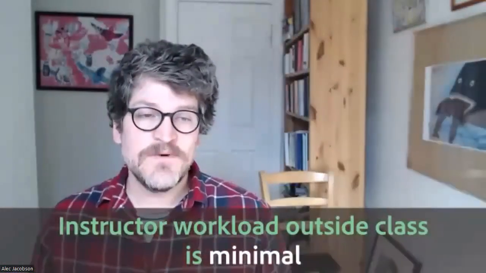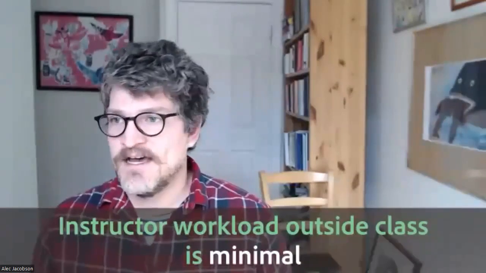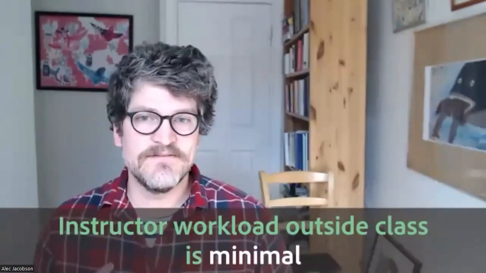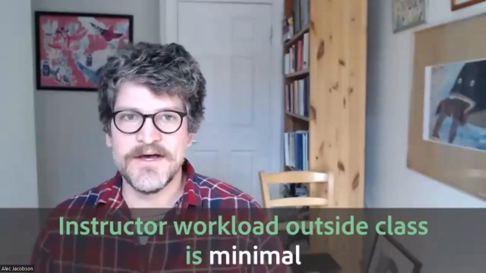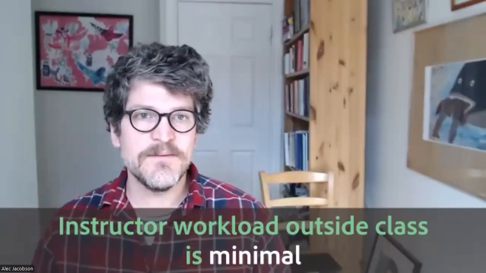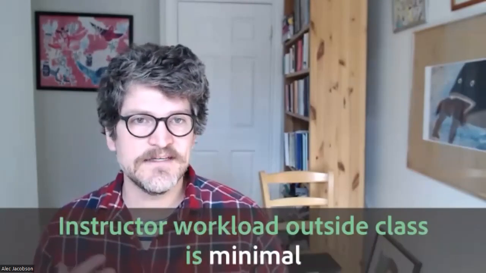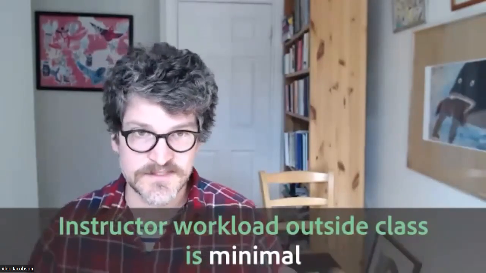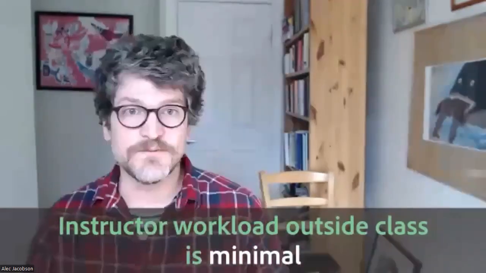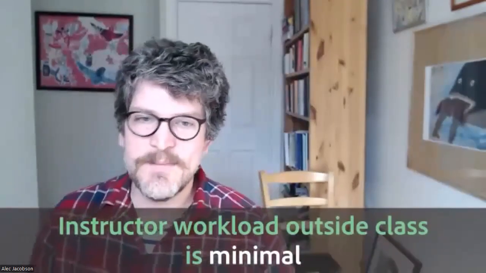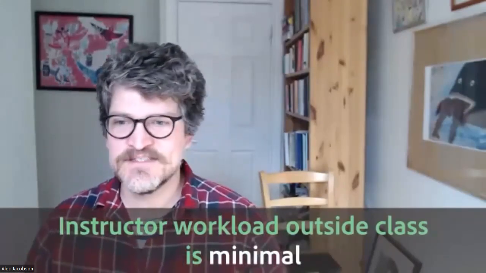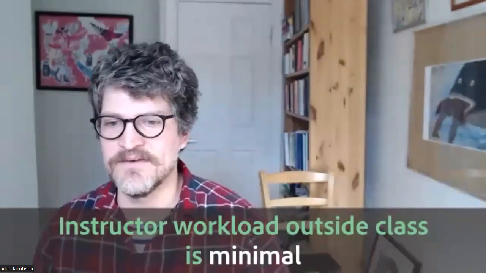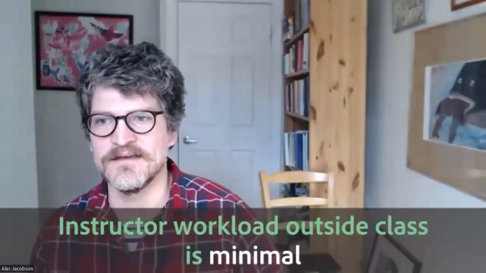Like the one-to-many format, this has the benefit that the workload for the instructor outside of the class is fairly minimal. What this really entailed was coming up with a list of papers, or rather a candidate list of papers, so that this could be evolved throughout the semester. The instructor should, of course, read the paper too. And then assigning the permutations of roles in a somewhat uniform way is a little bit tricky. You definitely need to have a spreadsheet that's handling this part of it.